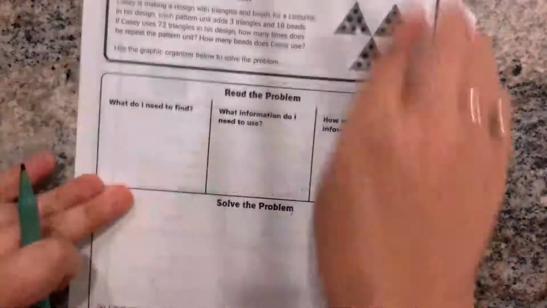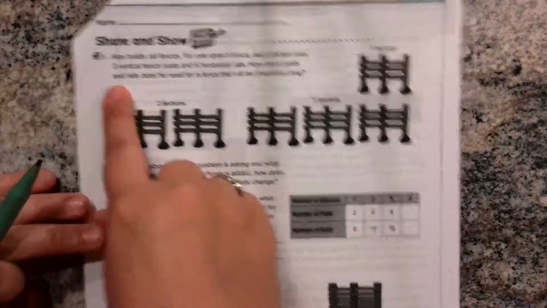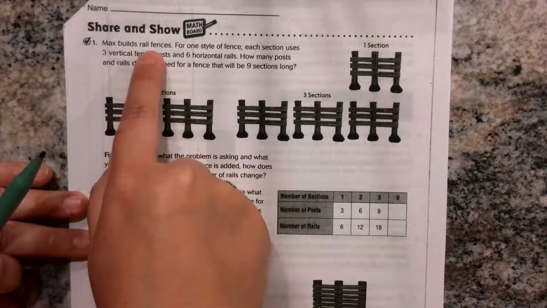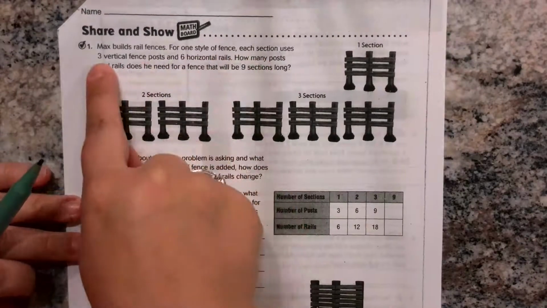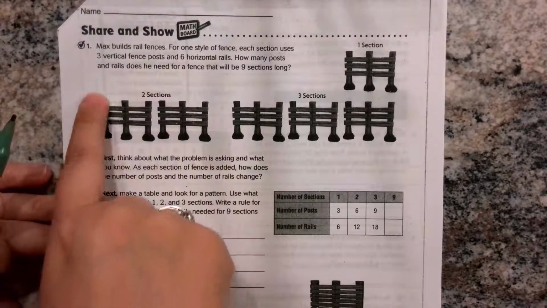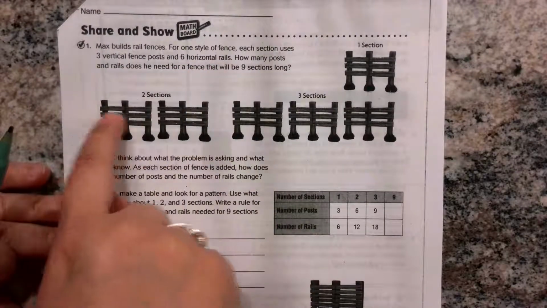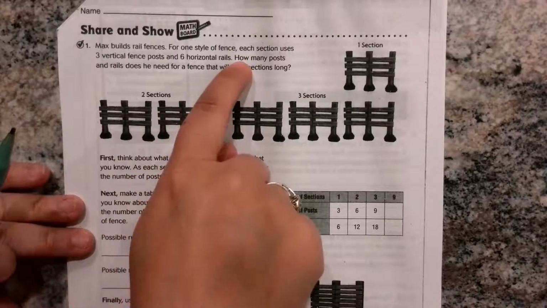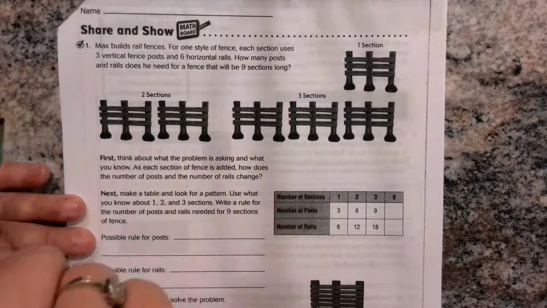Alright, on the back page, we're going to skip this page, and we're going to jump right into this one. Alright, at the top it says Max builds rail fences. For one style of fence, each section uses 3 vertical fence posts, so remember vertical goes up and down, and 6 horizontal rails. Horizontal goes left to right. How many posts and rails does he need for a fence that will be 9 sections long?